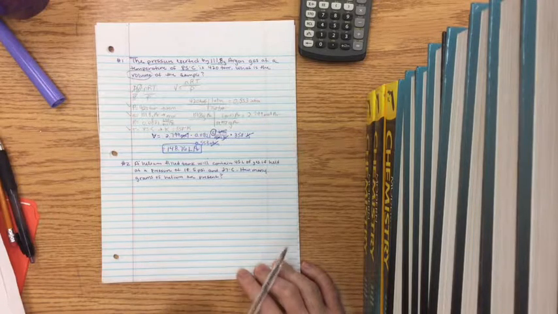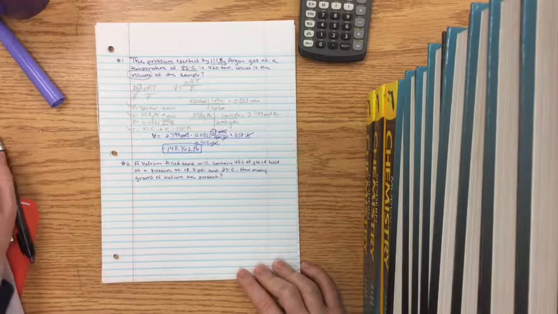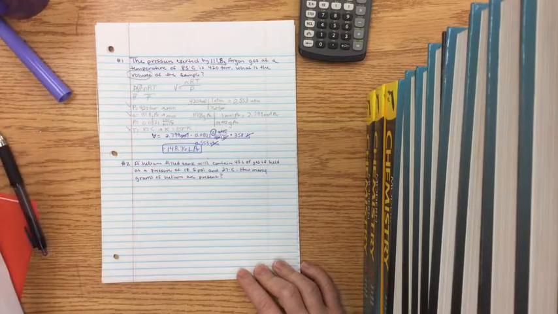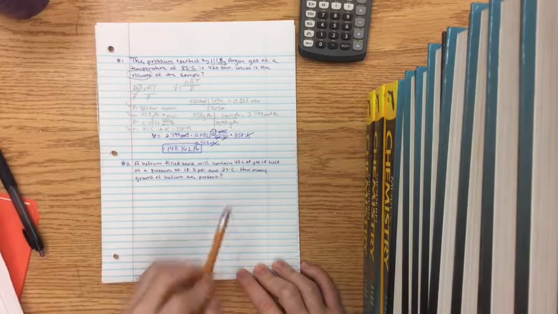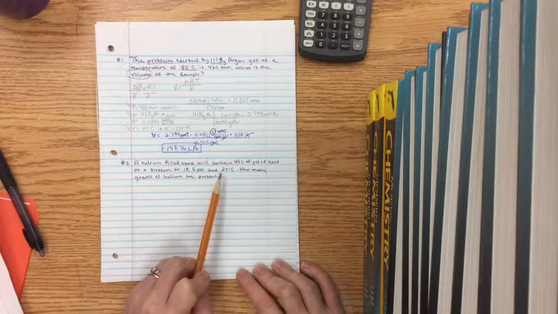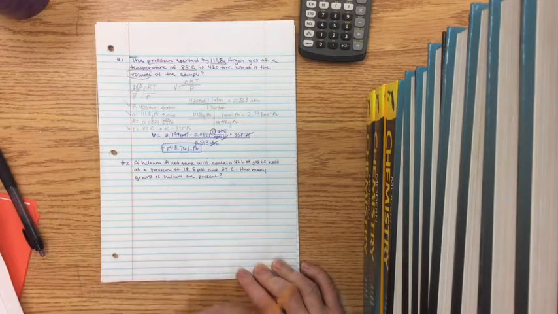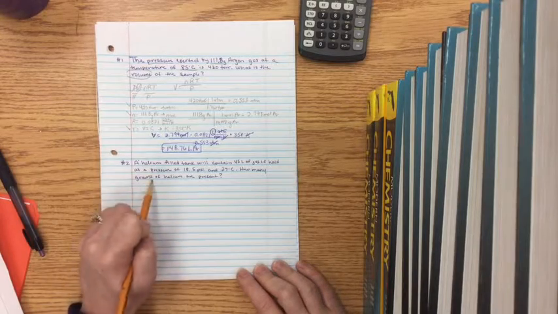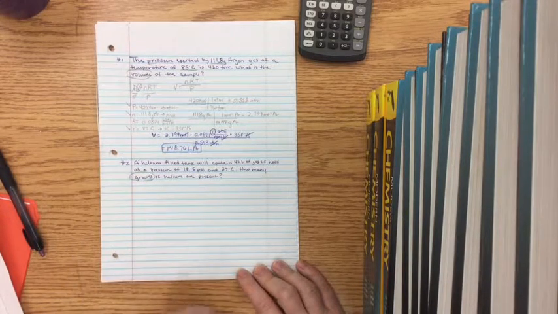Okay, so let's look at the second example. The second example says a helium-filled tank will contain 45 liters of gas if it's held at a pressure of 18.5 psi and 27 degrees Celsius. How many grams of helium are present? Okay, so it's asking for grams of helium.